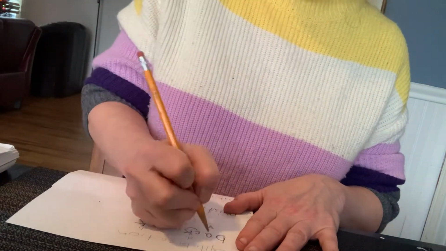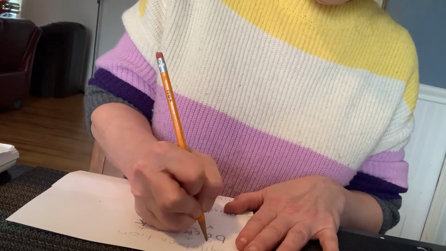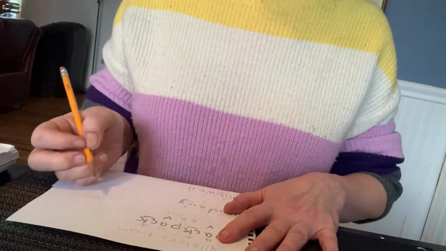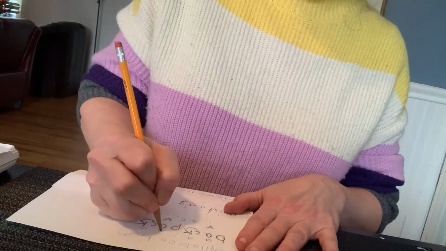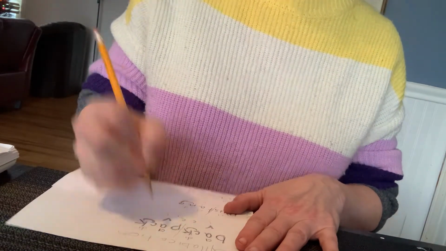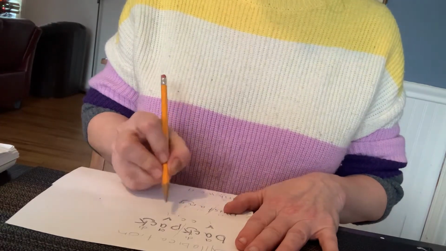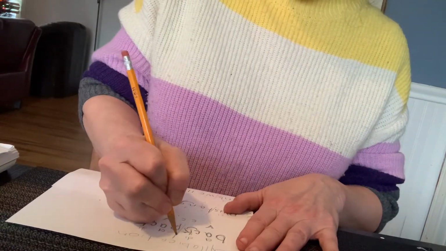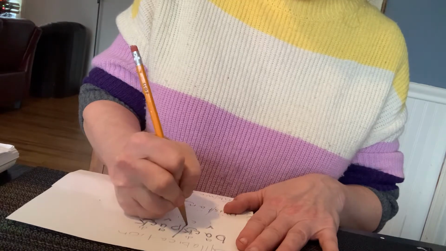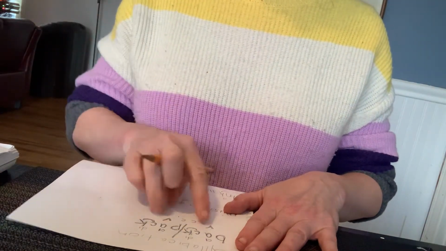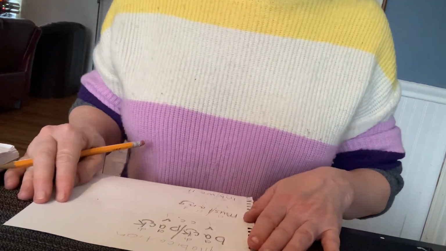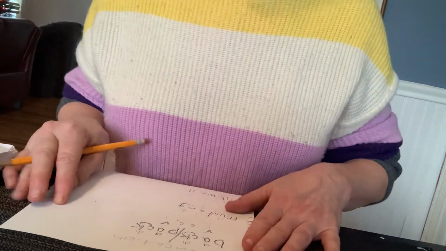Back is a closed syllable, so I'm making a CL up on top. Pack is also a closed syllable, so I'm putting the CL up on top. And since we have our V, C, C, V pattern, we are going to divide the word between the two consonants. Backpack. Next word is Mustang.